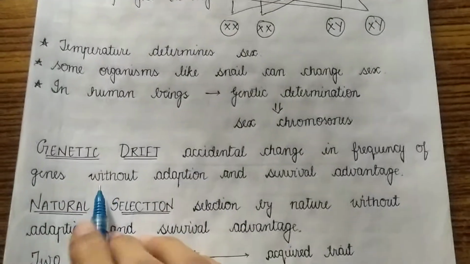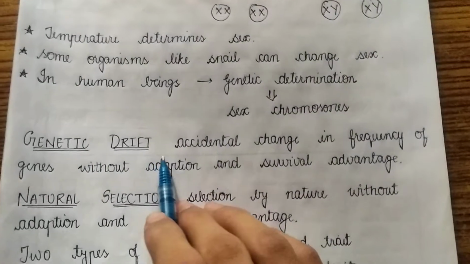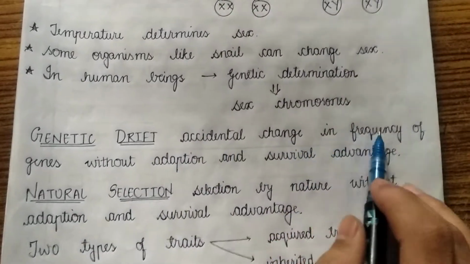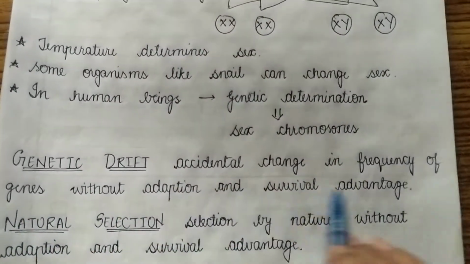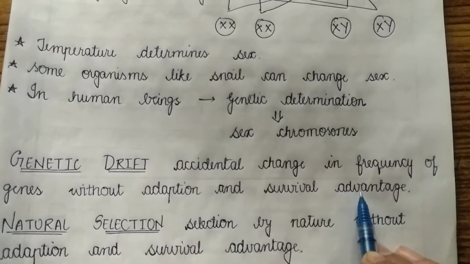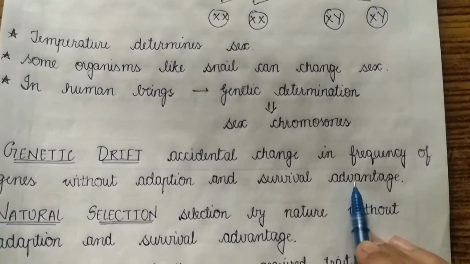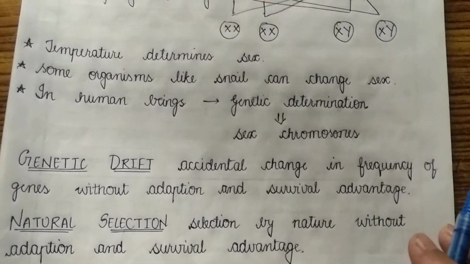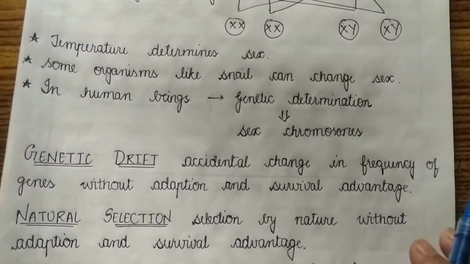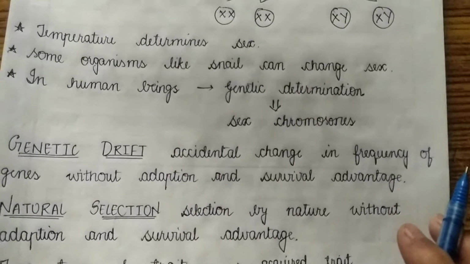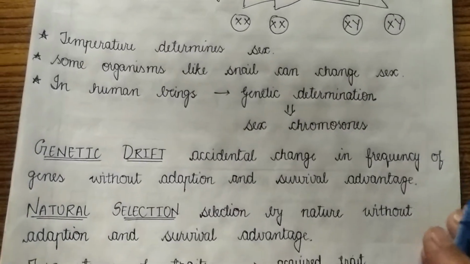Now we will see what is genetic drift. Genetic drift means accidental change in frequency of genes without adaptation and survival advantage. In our book, an example is given of beetles. They are in the jungle and suddenly an elephant came and placed its foot. So there is no advantage to anyone and all the beetles died.